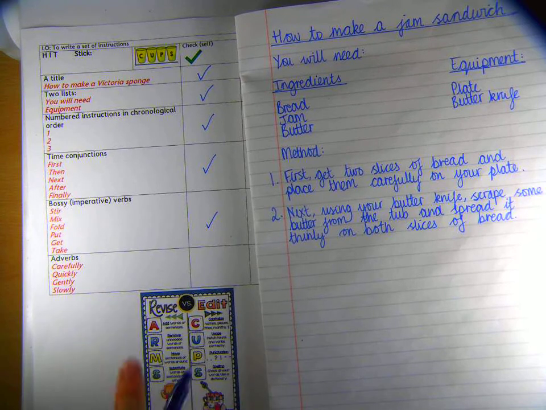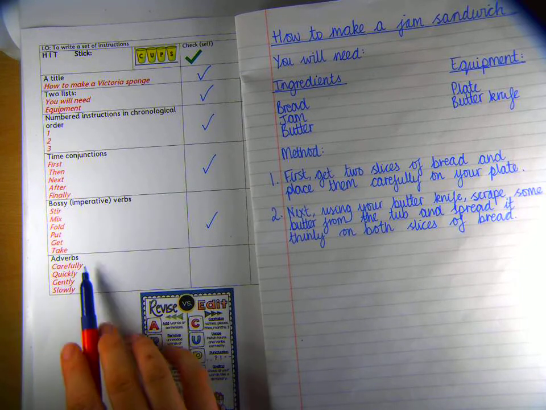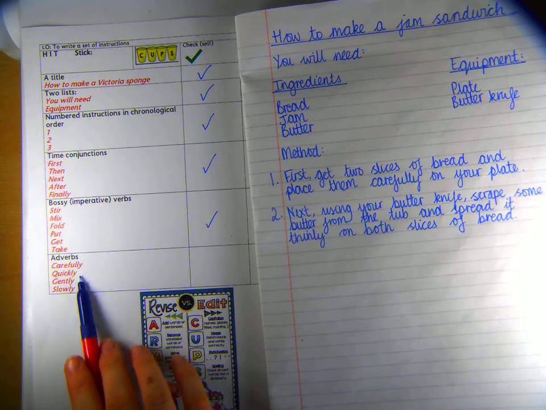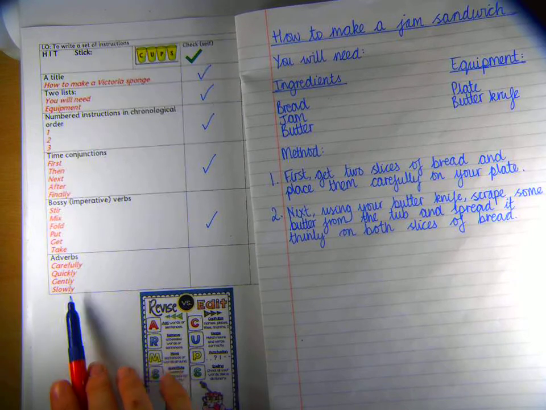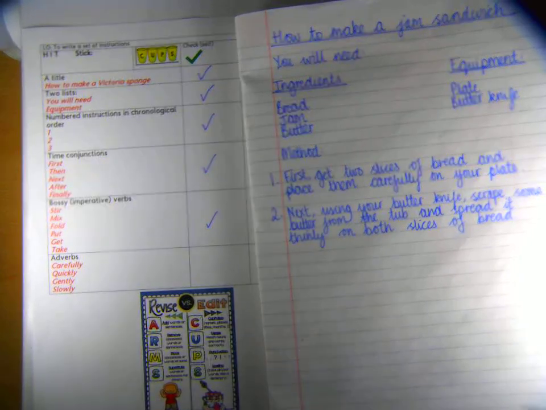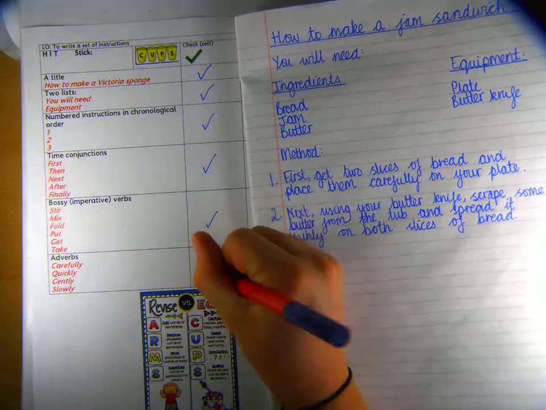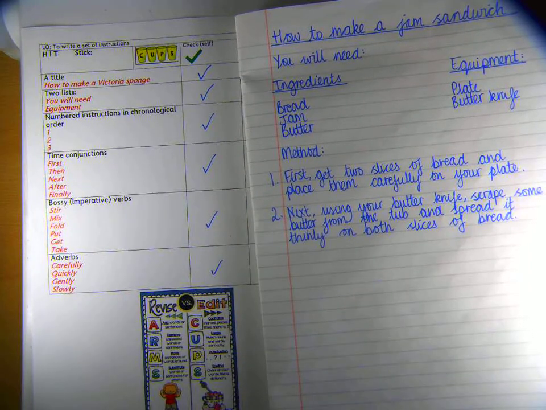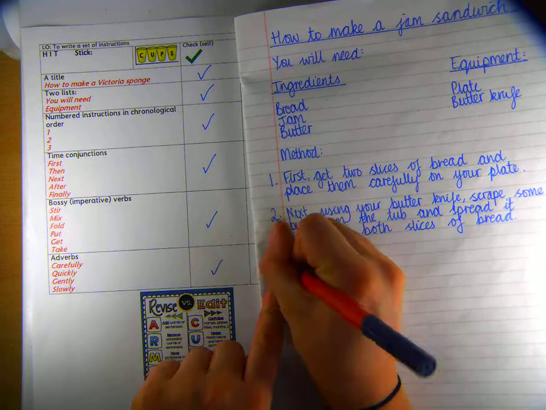Adverbs. Now the adverbs, remember we talked yesterday about adverbs describing how we do something. So we've got some examples here. We've got carefully, gently, quickly, and slowly. And over here, I can see that I've used carefully. I'm going to challenge myself to use another one.